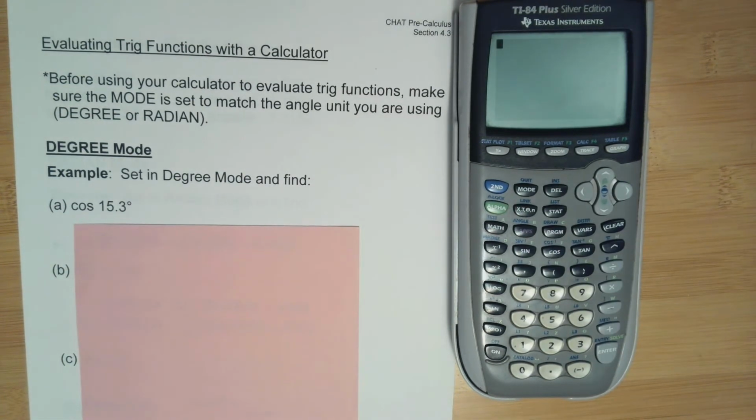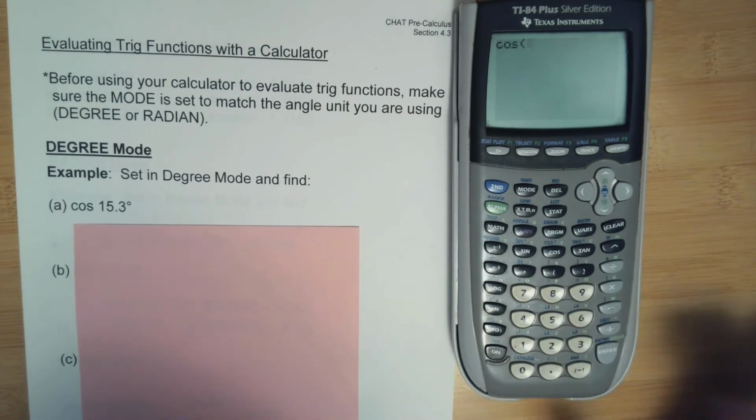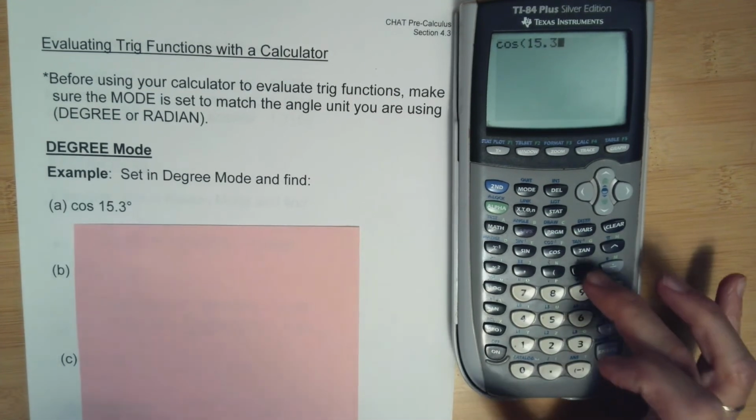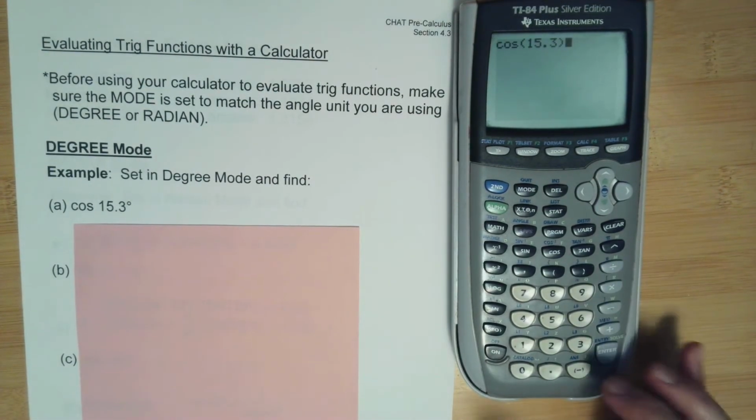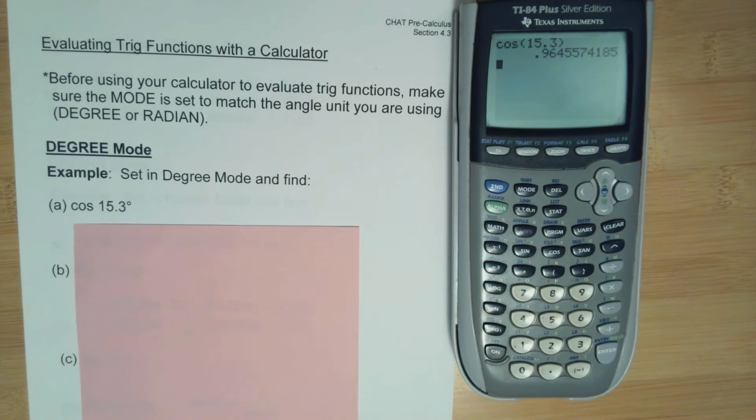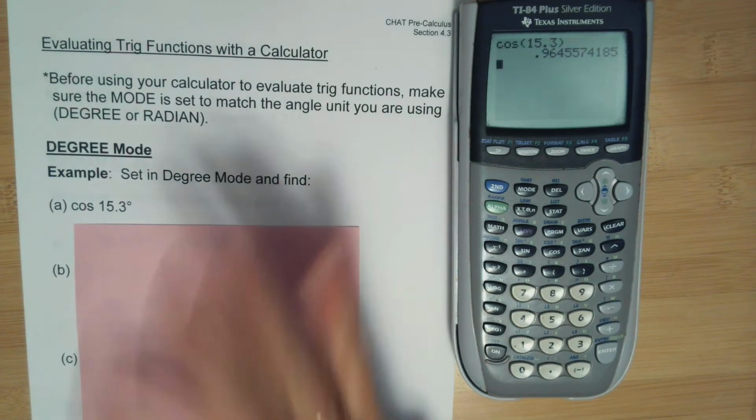And now I'm going to find the cosine of 15.3. So all I do is type cosine 15.3. I can close the parentheses or not, hit enter, and there's the cosine of 15.3 degrees. So the next one, that's a decimal degree.